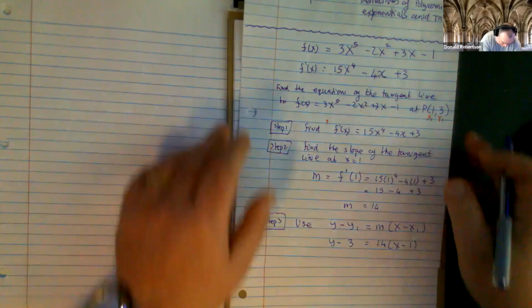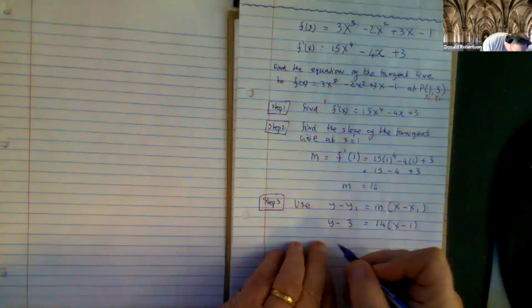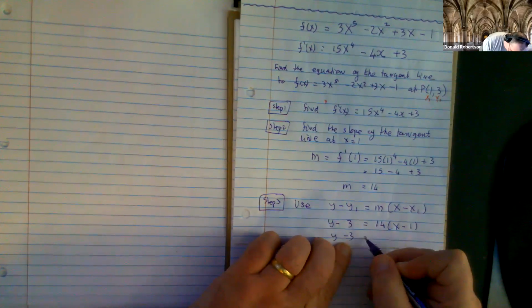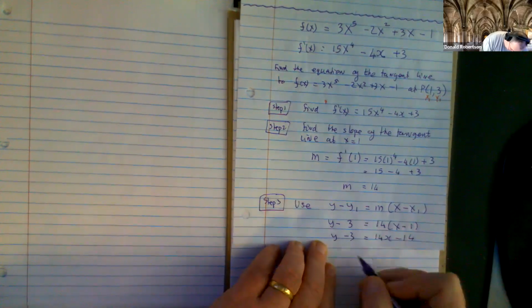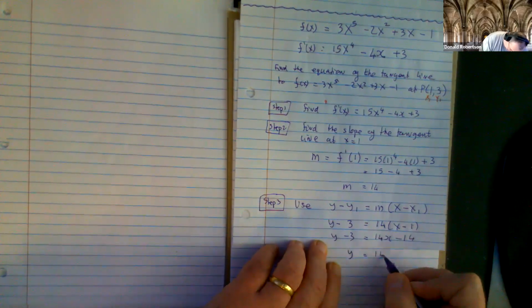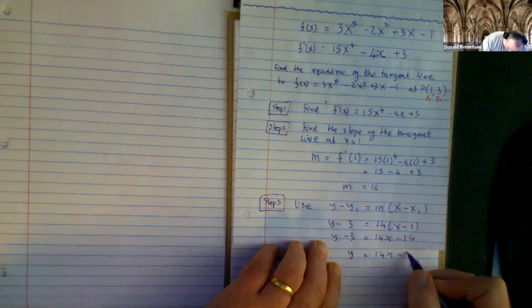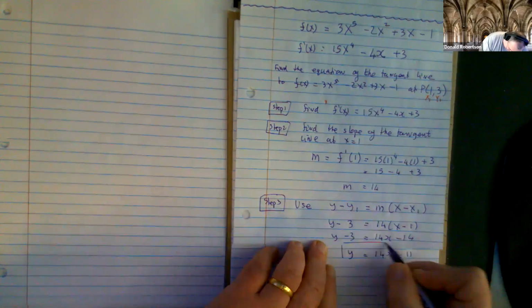And then, for completeness' sake, you make it look pretty. So 14x take away 14 by distributing. Add 3 to both sides. And there you go.